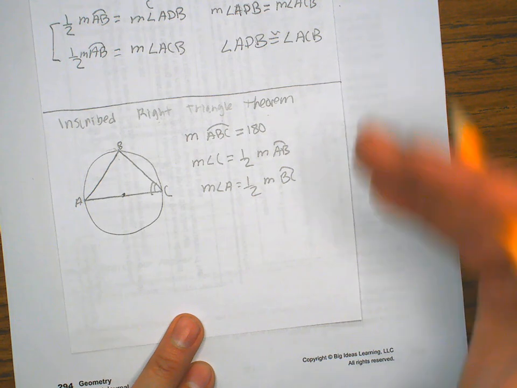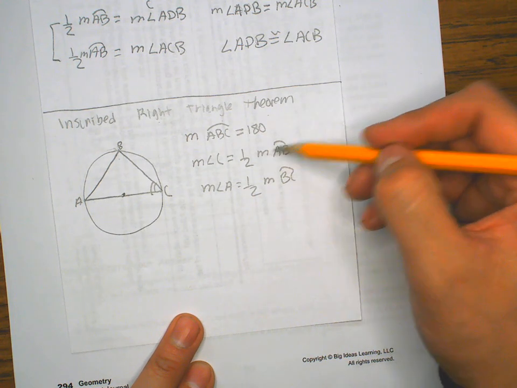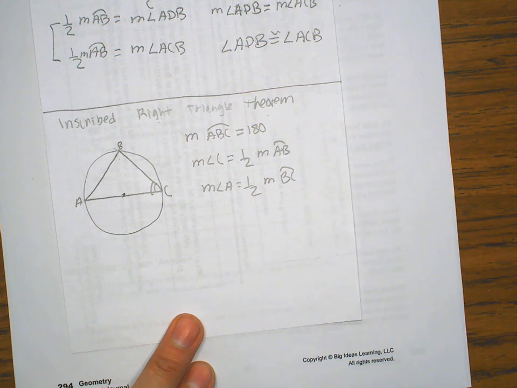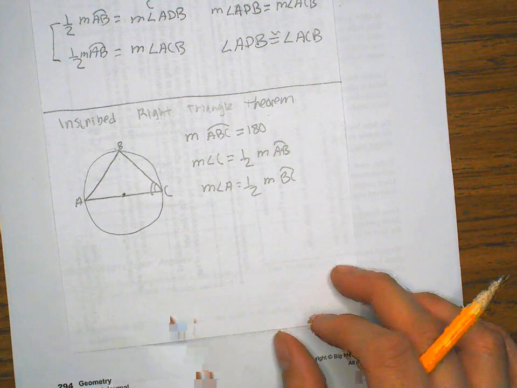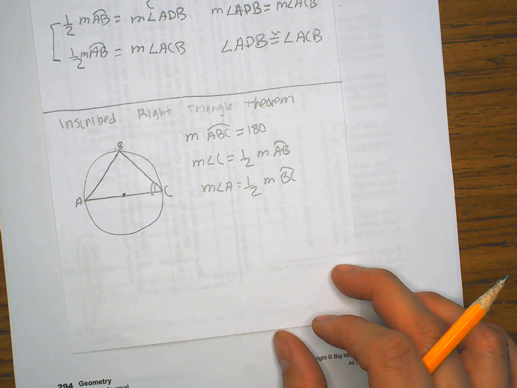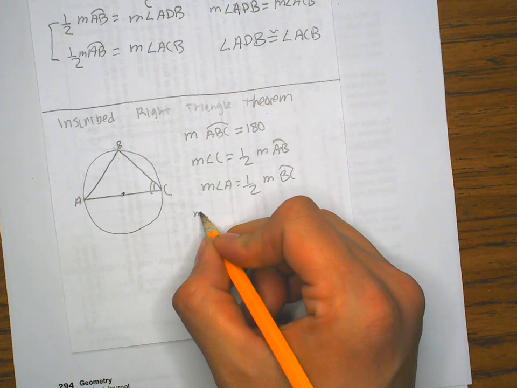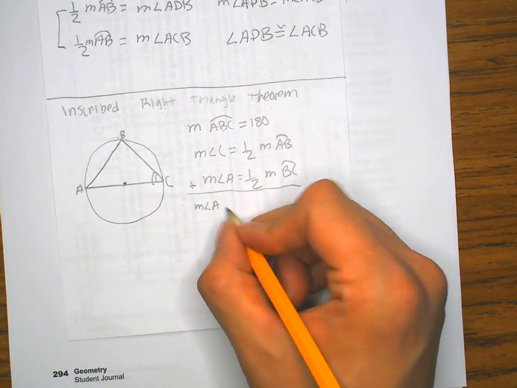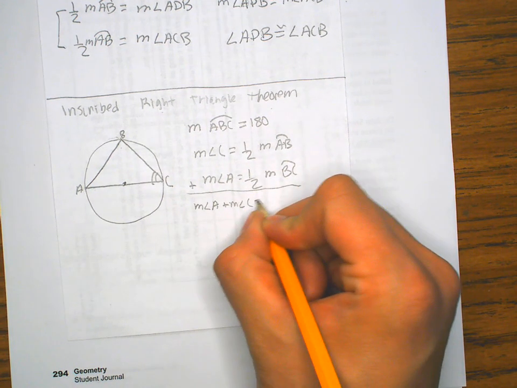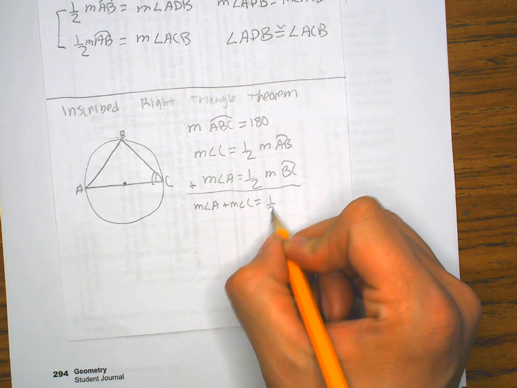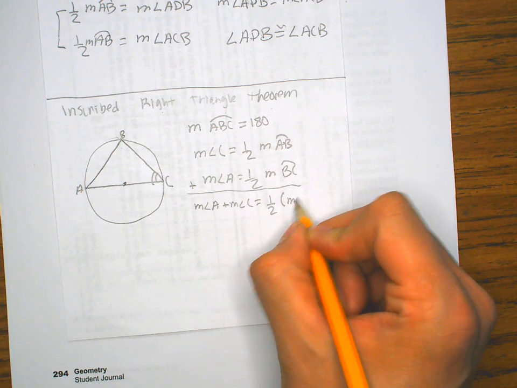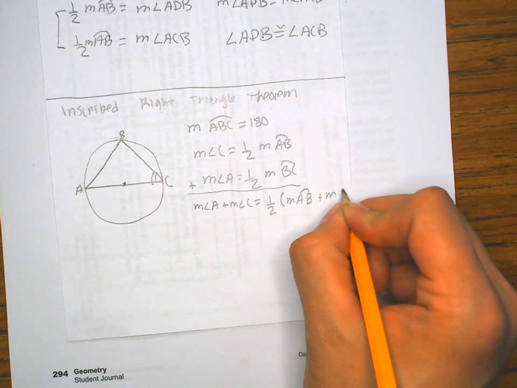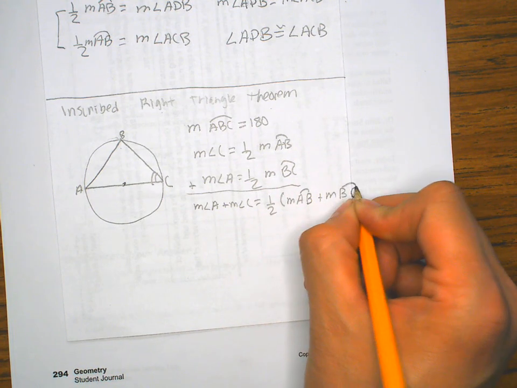Now what I'm going to do is multiply both of these by 2. Oh no, I could actually leave them the same if you think about it. So the measure of angle A, now I'm going to add these, plus the measure of angle C equals, now I'm going to factor out a 1/2, measure of AB plus measure of BC.